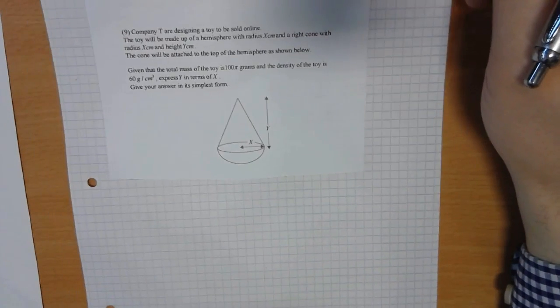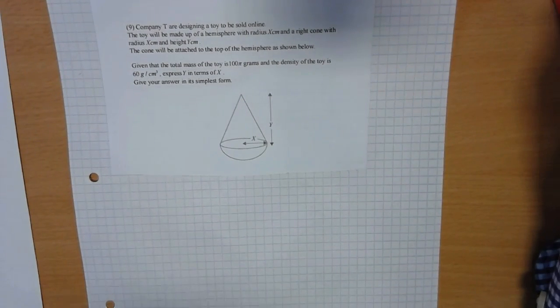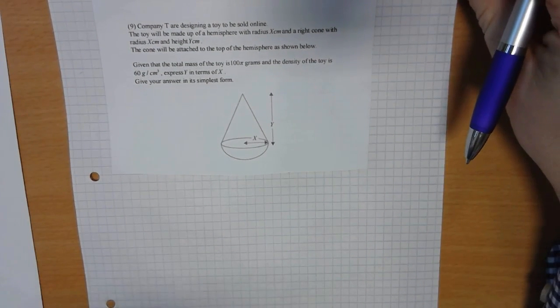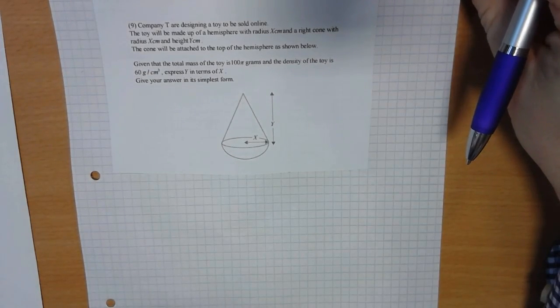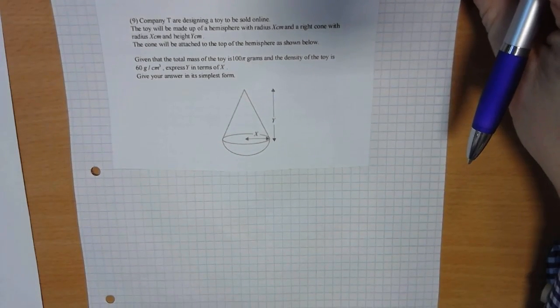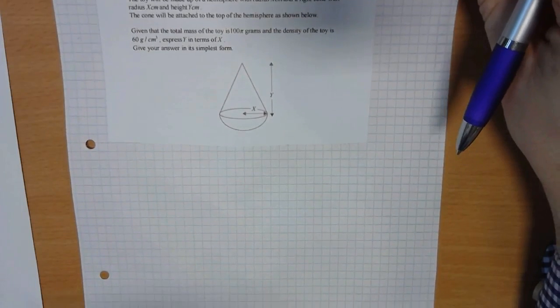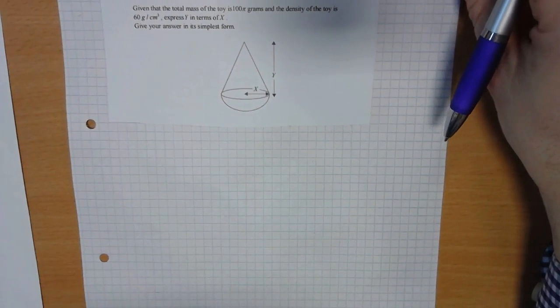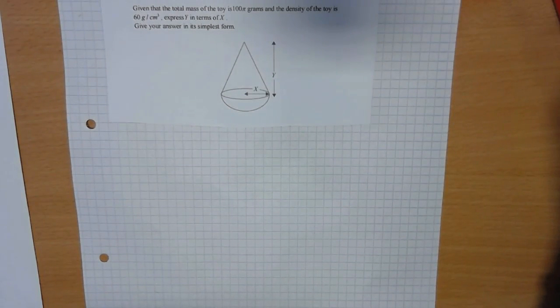Okay, Company T are designing a toy to be sold online. The toy will be made up of a hemisphere with radius x and a right cone with radius x and height y. The cone will be attached to the top of the hemisphere as shown below. Given that the total mass of the toy is 100 pi grams and the density of the toy is 60 grams per centimeter cubed, express y in terms of x.